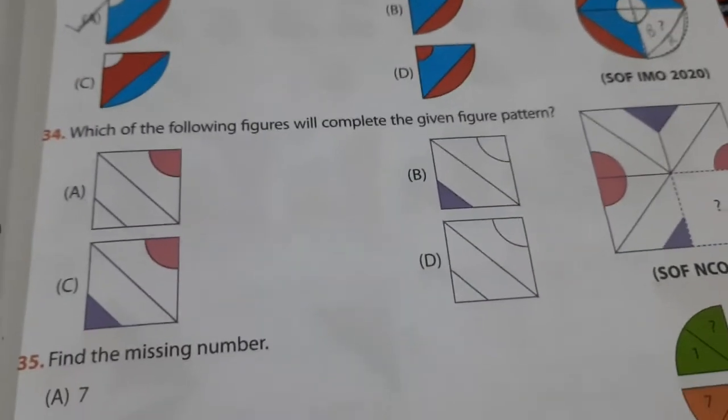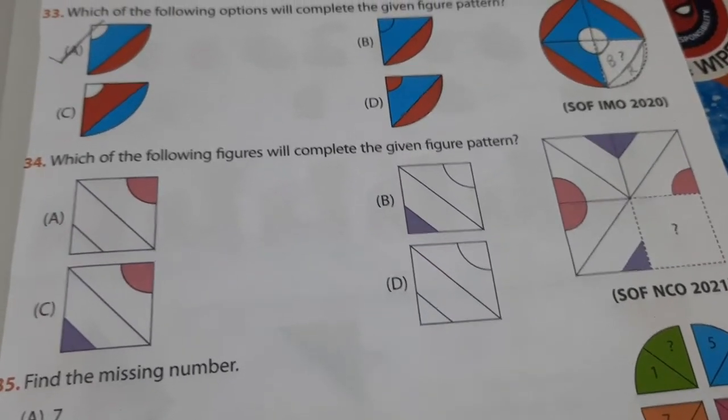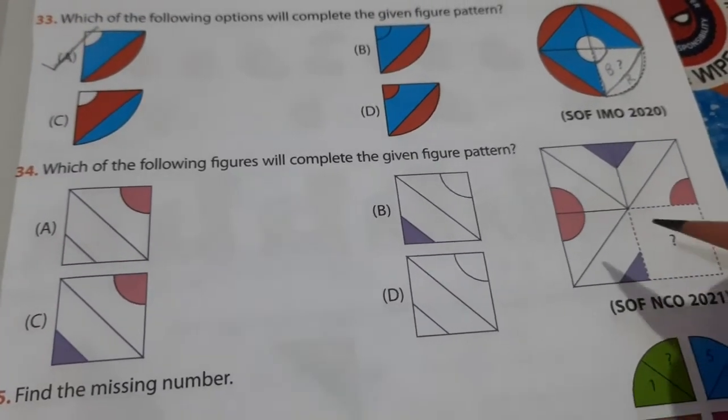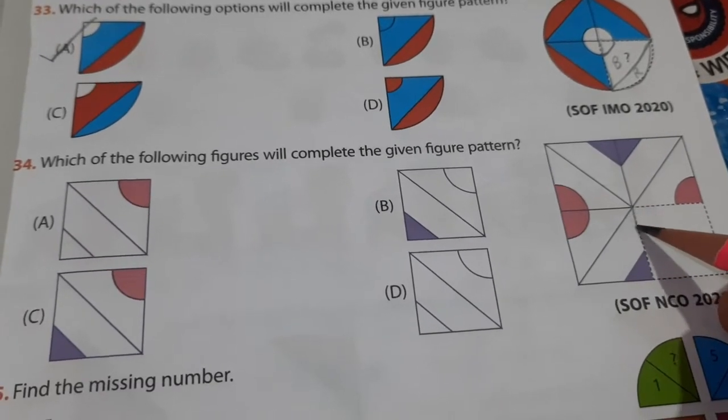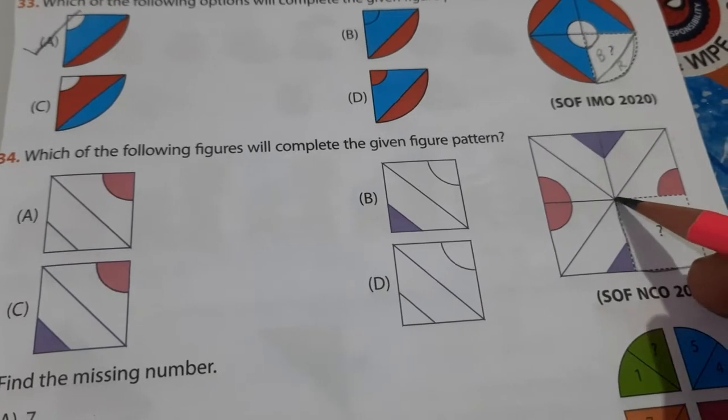Let us look at the next question, which is: which of the following figures will complete the given pattern? So again a pattern is given. Let us start completing the pattern. First, trace.